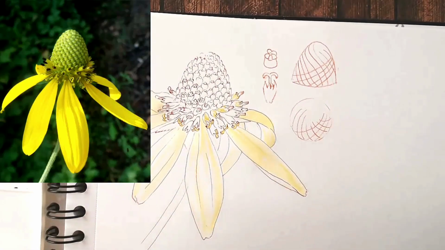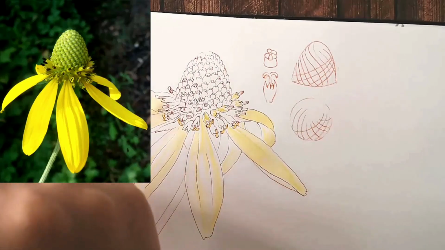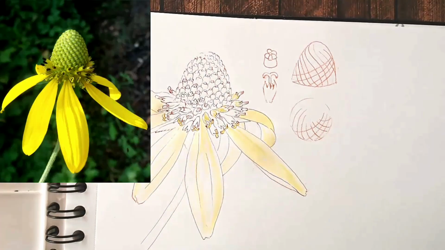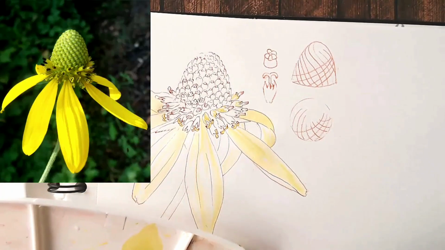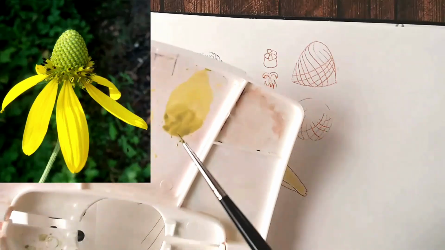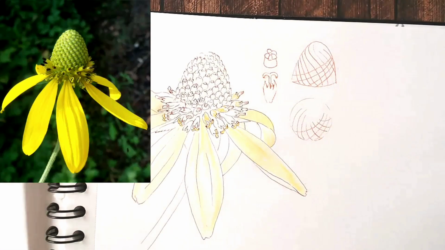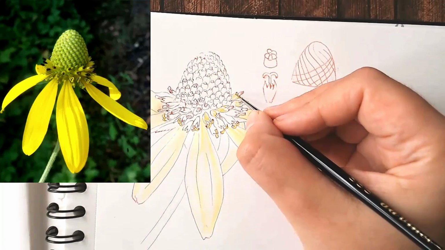So make it greener if you think so, and if you want to darken that color even more, this is the green, and you can add just a bit of red to make it muddier and darker.